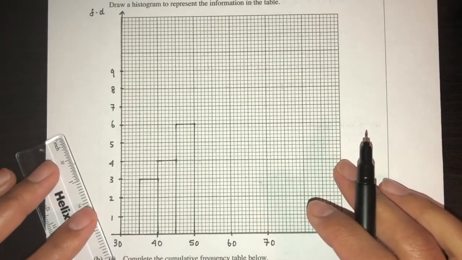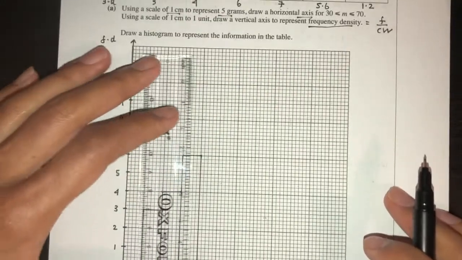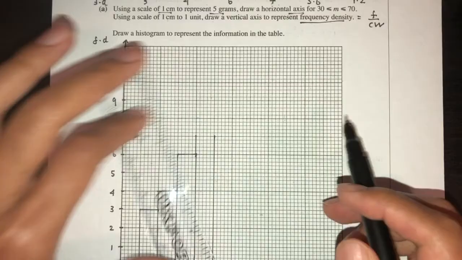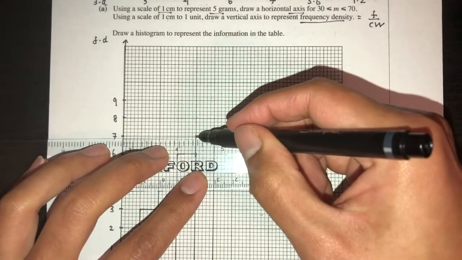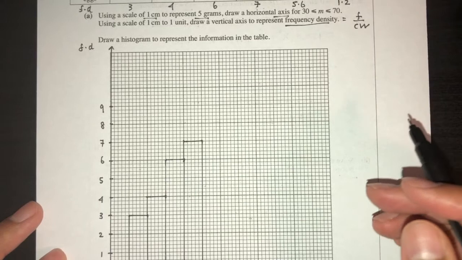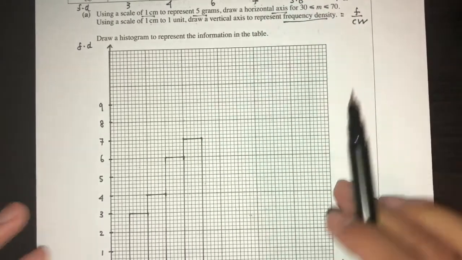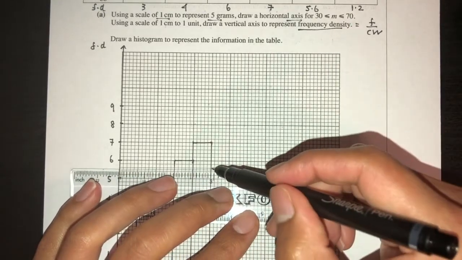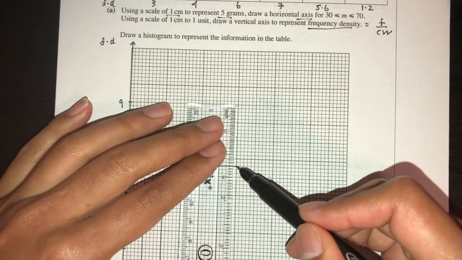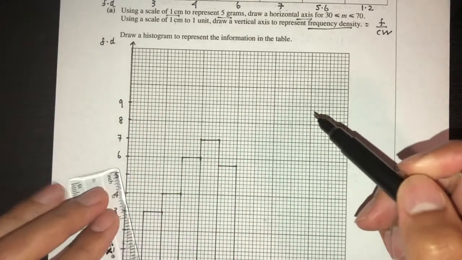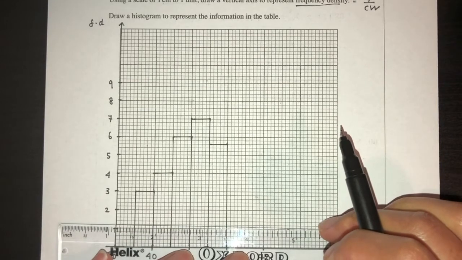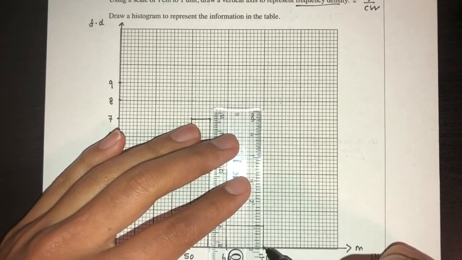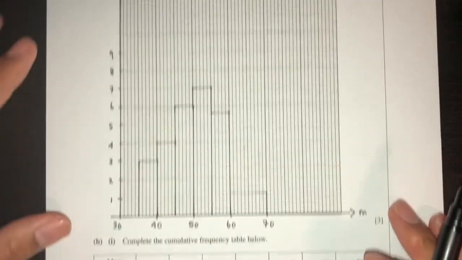Then from 50 to 55, it should be 7, right here, and continue this line. Next, from 55 to 60, it will be 5.6, right here. For the last one, from 60 to 70, that will be 1.2. That will be your histogram for this distribution of mass of eggs. This is your answer for the graph.